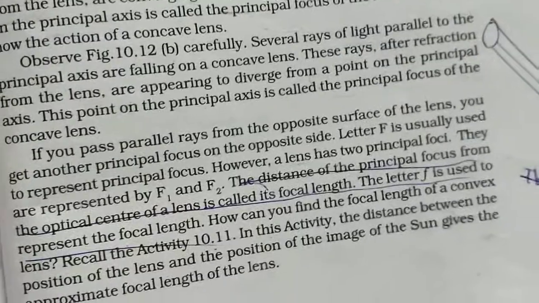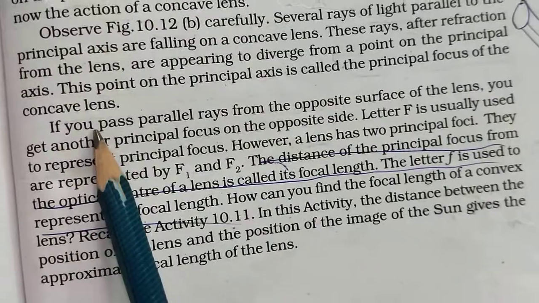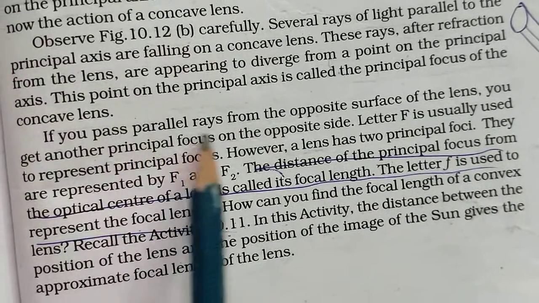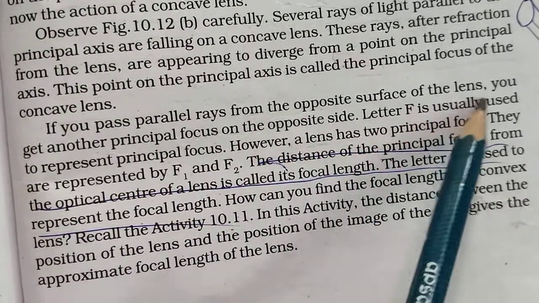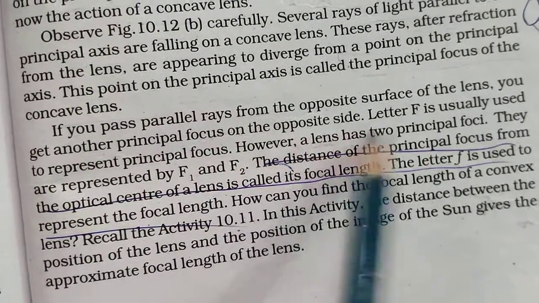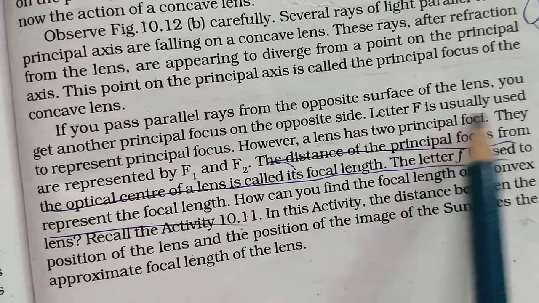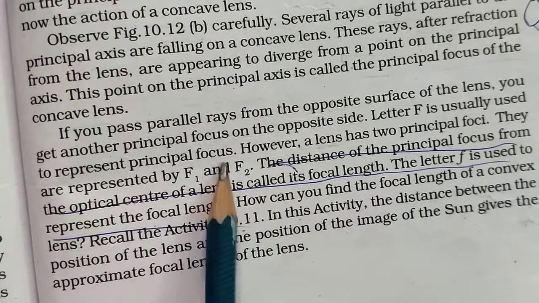Okay. Now, next, if we pass a parallel ray from the opposite surface of the lens, you get another principal focus on the opposite side. The letter F means focus point and is usually used to represent the principal focus.